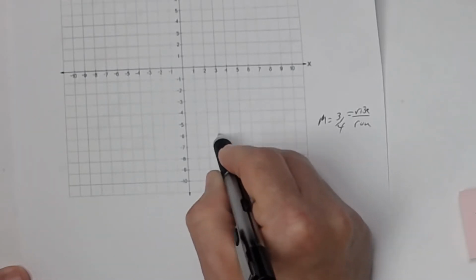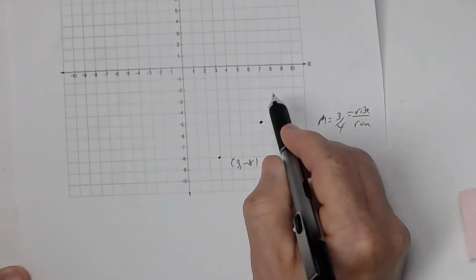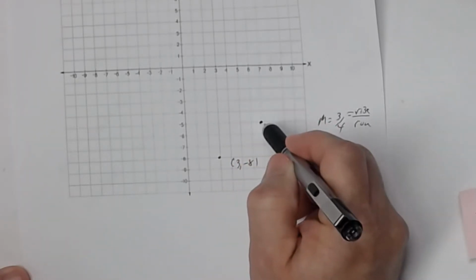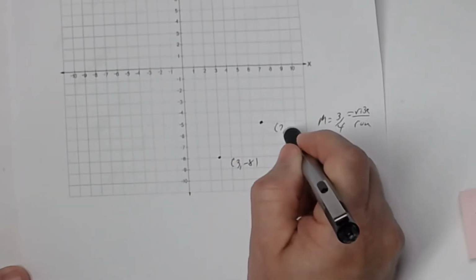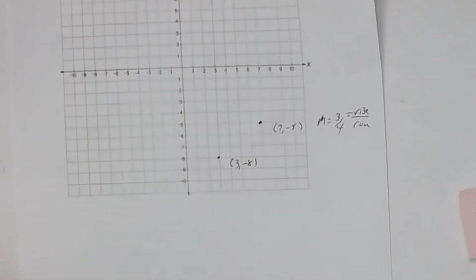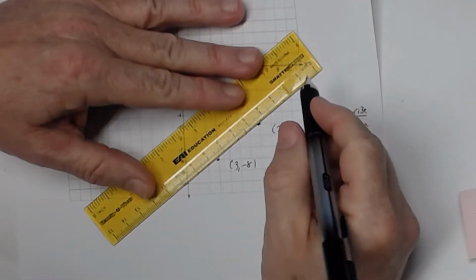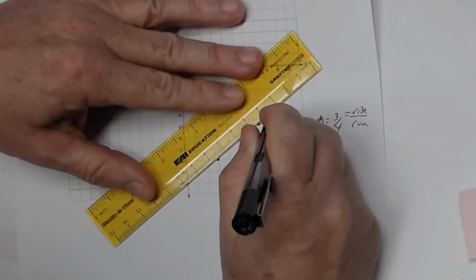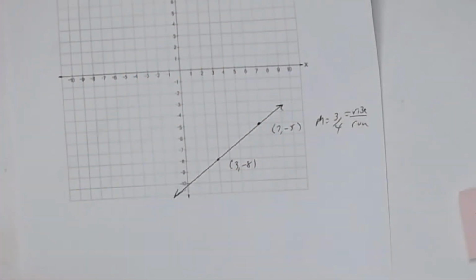I'm going to do it again. 1, 2, 3, and then 1, 2, 3, 4. Right here. And so then the coordinates of this point here would be 7, negative 5. And then all you do is just go ahead now and graph your line. And let's see, I get something that looks like this. Okay? All right.